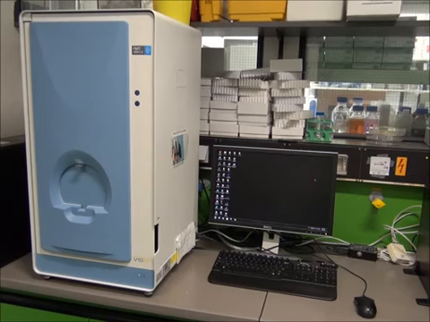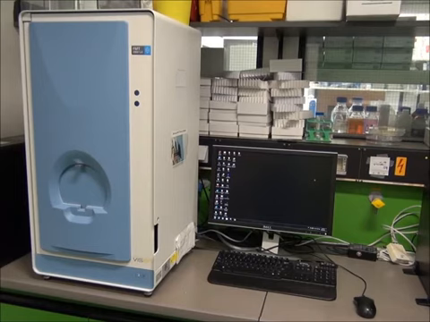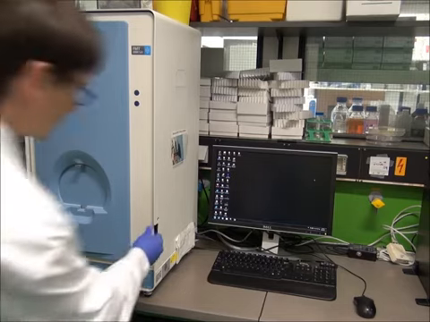Chapter 1. The devices. This is our FMT. FMT stands for Fluorescence Molecular Tomography. Tomography means that 3D images are generated. The FMT is highly sensitive for imaging near-infrared fluorescence in mice.